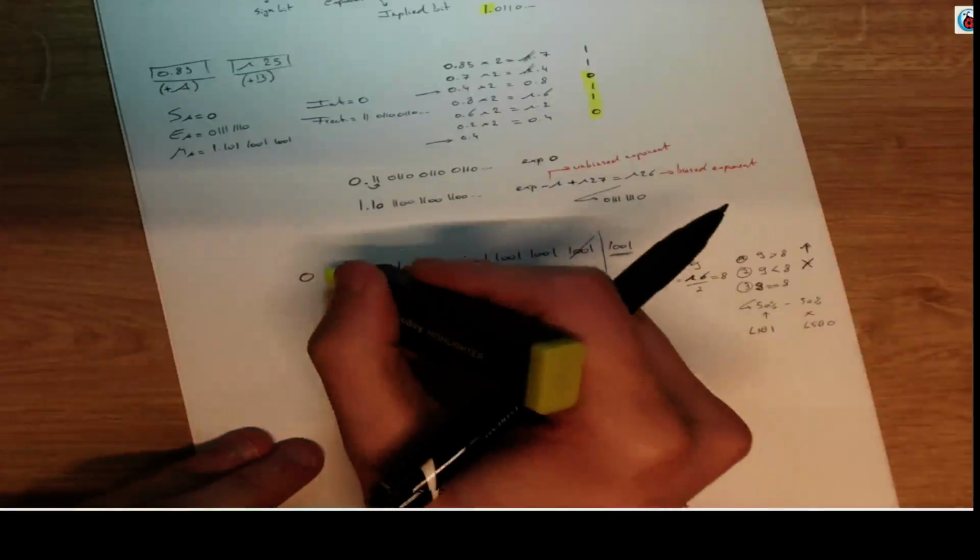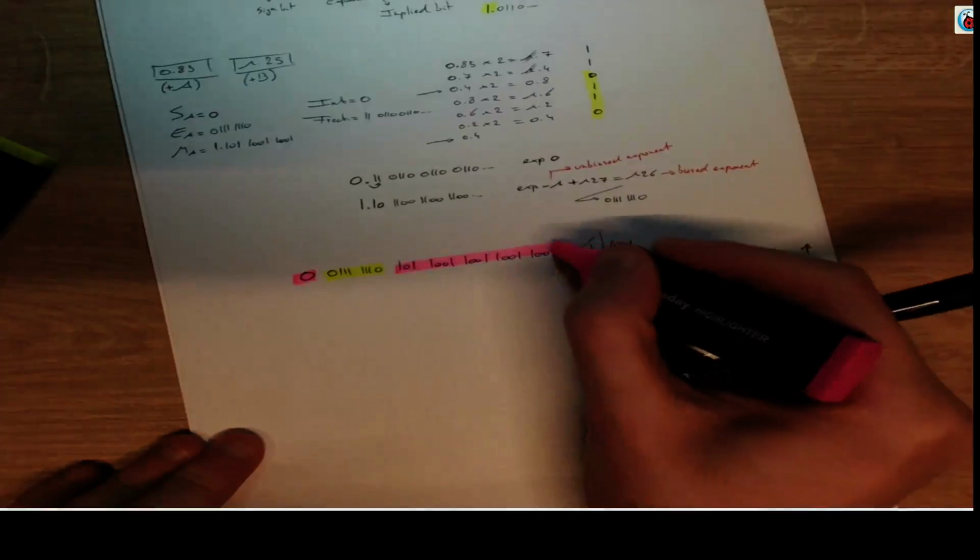This is your IEEE single floating point representation of the value 0.85. So we have our biased exponent, we have our sign bit, and then we have our mantissa that has been rounded correctly. Et voila, that's how you do it.